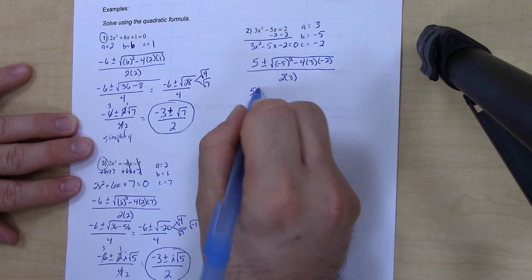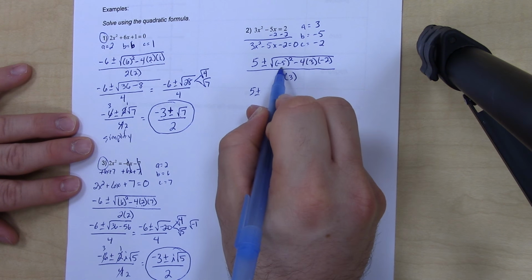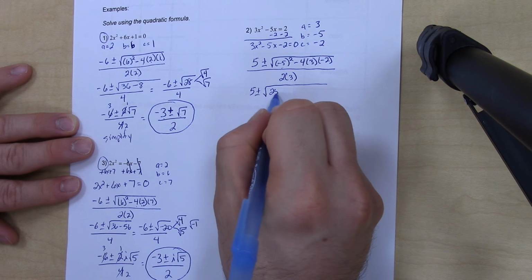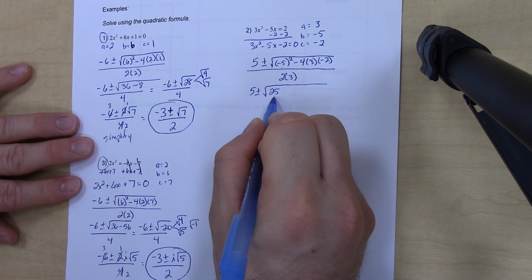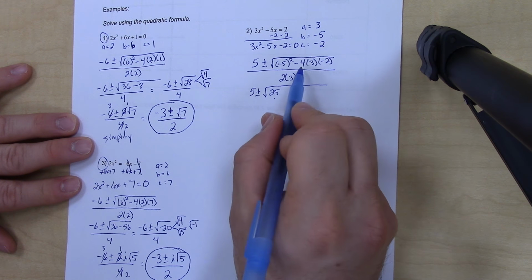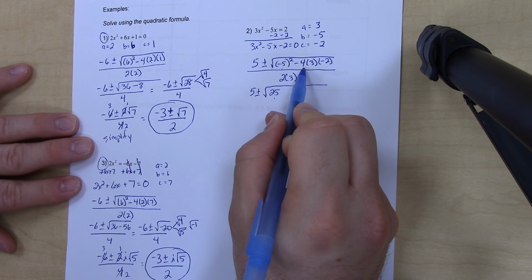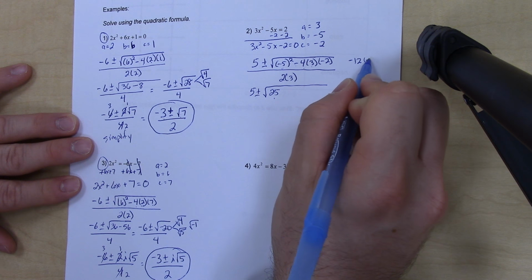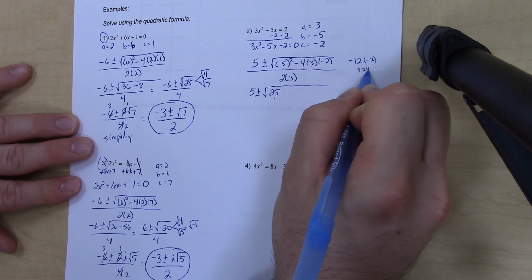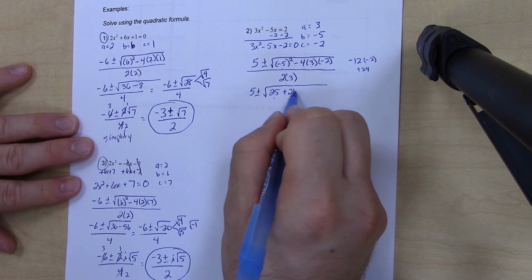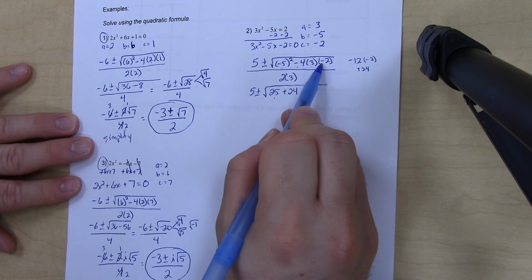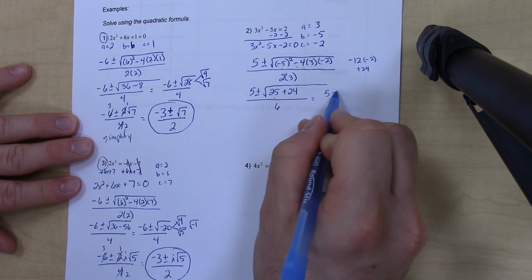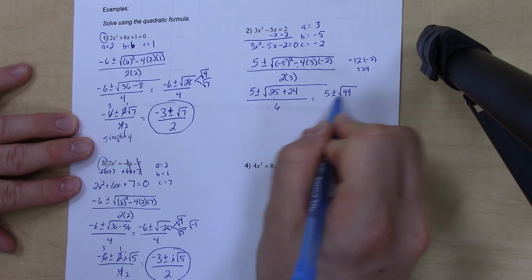We've got 5 plus or minus. Negative 5 squared means negative 5 times negative 5. And again, like I said a few minutes ago, this number is always going to be positive because you are squaring it. Then I got to look at what else I got here. I got negative 4 times 3 is negative 12 times negative 2 is positive 24. So that becomes plus 24 there because of this negative times a negative. Okay, all over 6, which is 5 plus or minus the square root of 49 over 6.